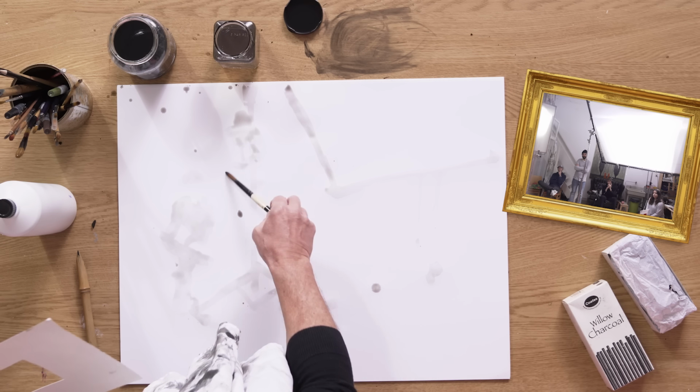And now I do a bit of detailing with black ink.